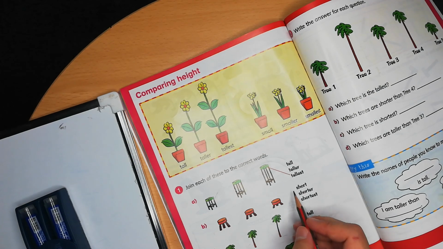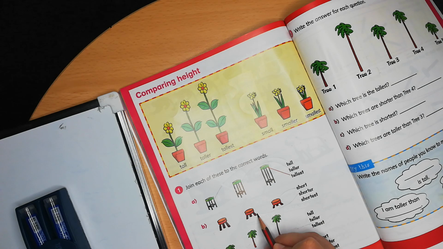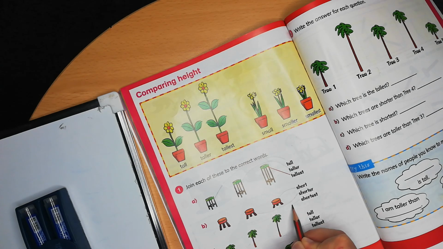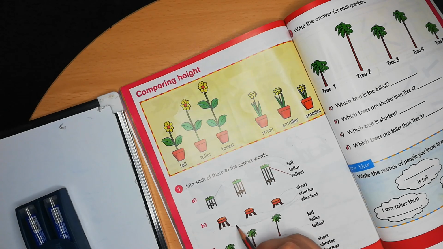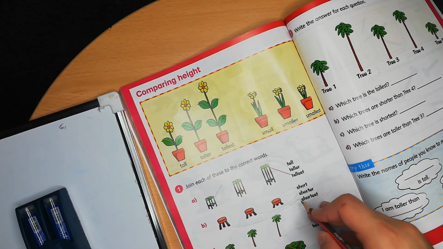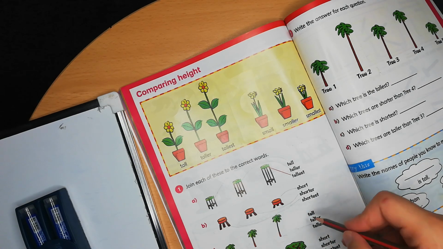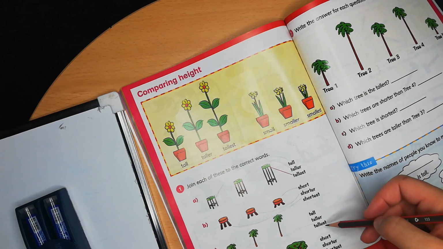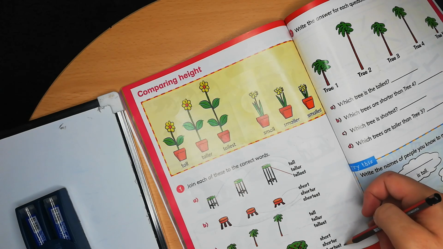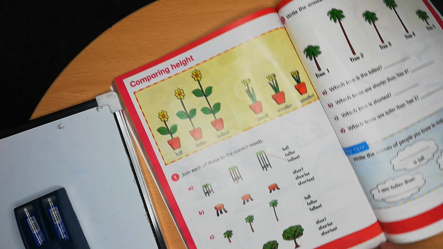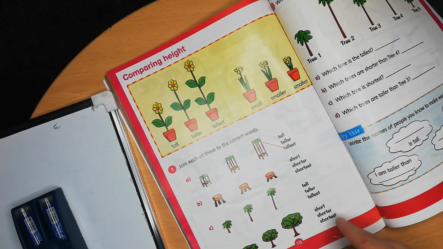Let's see. Short, shorter, shortest. Okay? Now go ahead, pause the video, and answer the rest of them. Before you pause, I'll read these. Tall, taller, tallest. Short, shorter, shortest. Okay? So go ahead and pause the video and then play it again and let's answer them together.